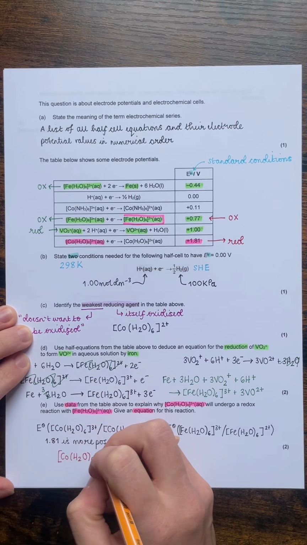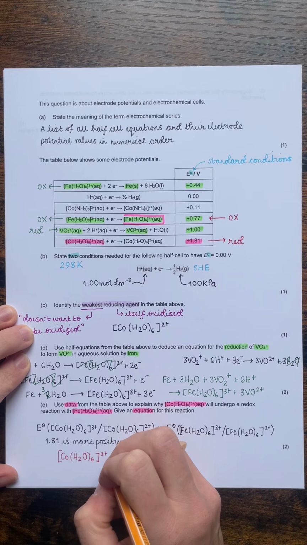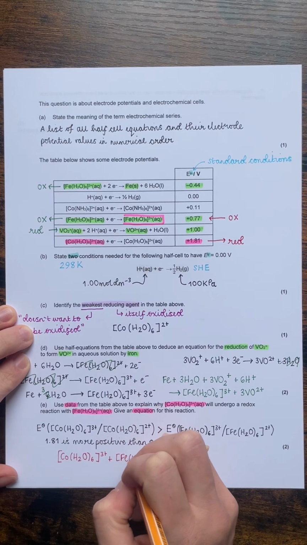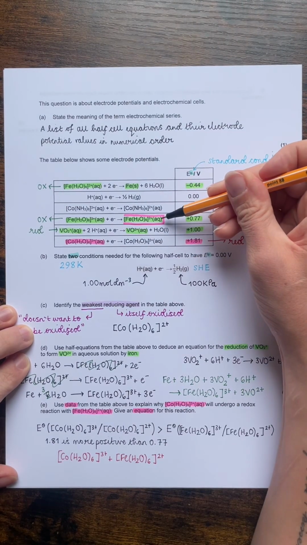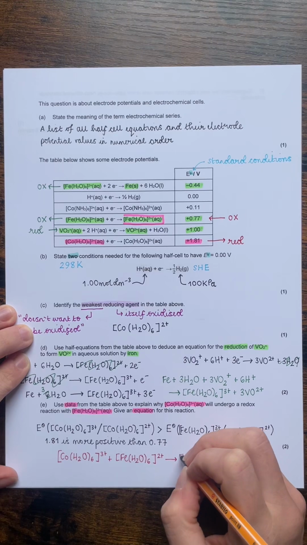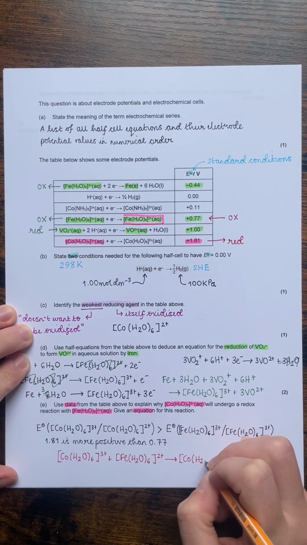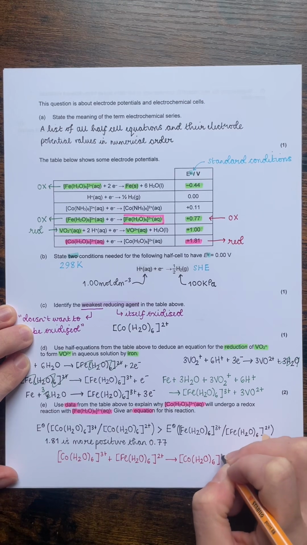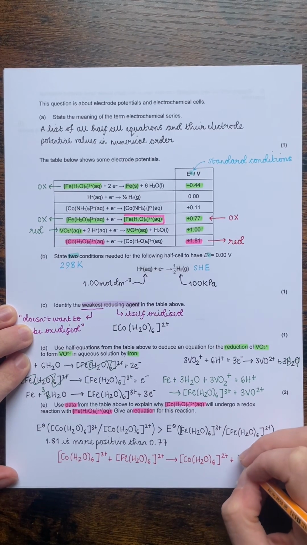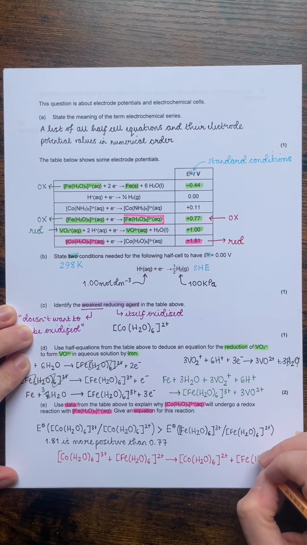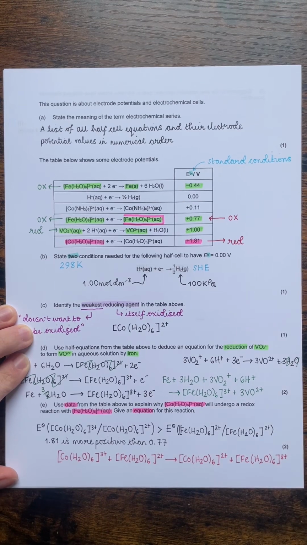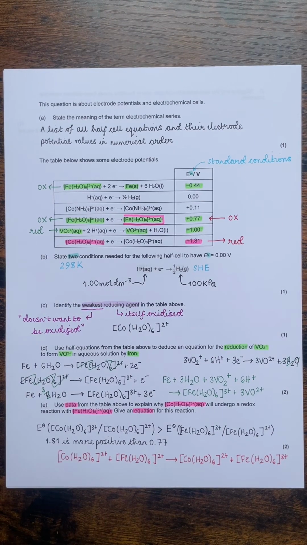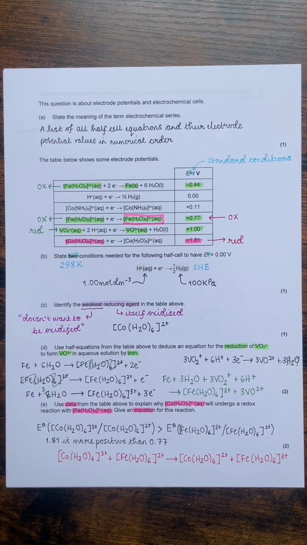So we're going to start with the cobalt 3+ ions. They're going to react with the Fe(H2O)6 2+ ions on this side, and then we are going to get, as our two products, the cobalt ions reduced from 3+ to 2+, and the iron 2+ ions oxidized to iron 3+ ions. Quite clearly balanced charge wise. +3 and +2 is +5, +2 and +3 is +5.